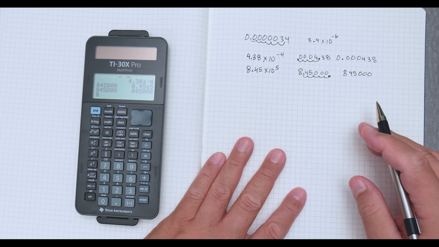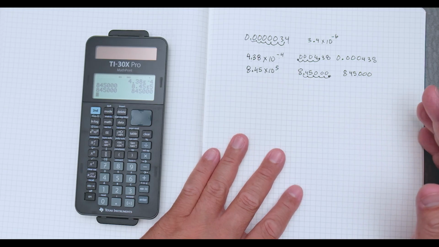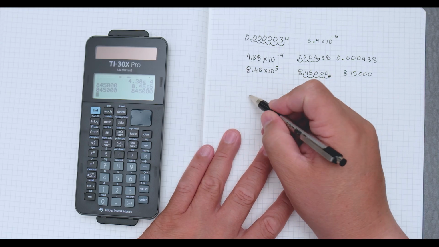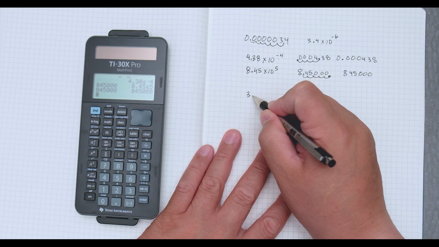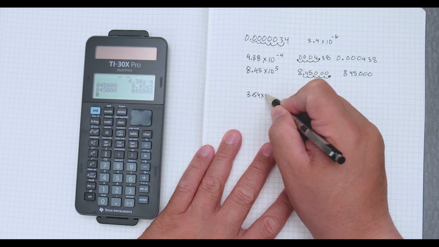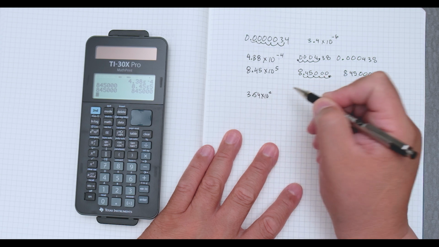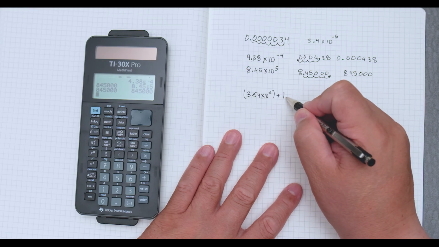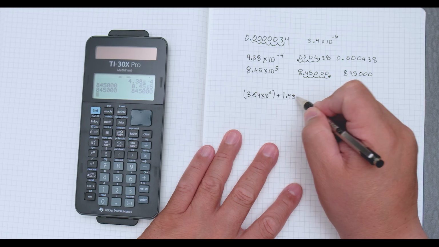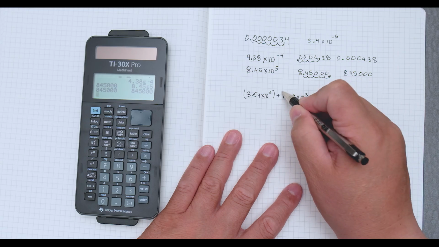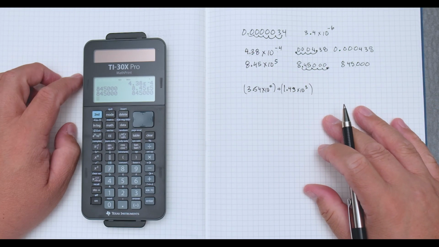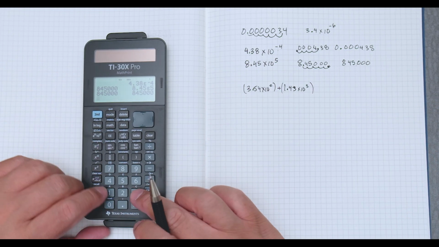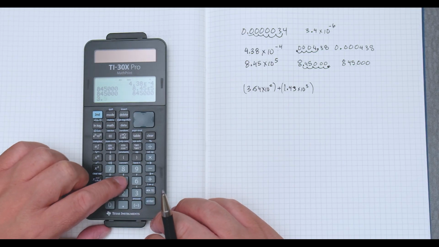So there's a few things you can do. Like, for example, you can say 3.54 times 10 to the 2, plus 1.43 times 10 to the third. We can do that. We can add that. So that would be 3.54.